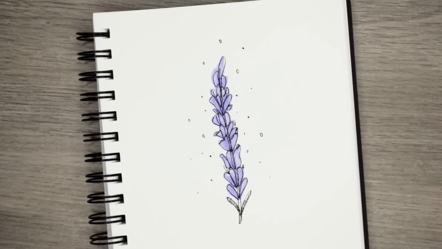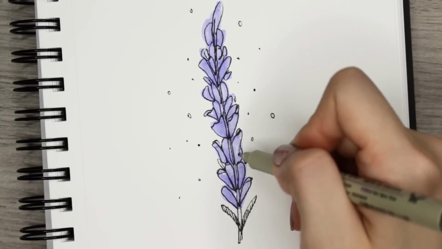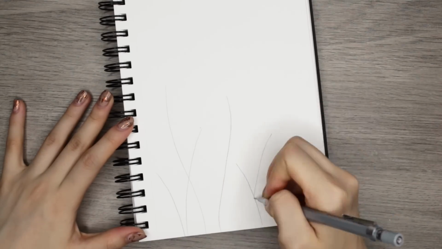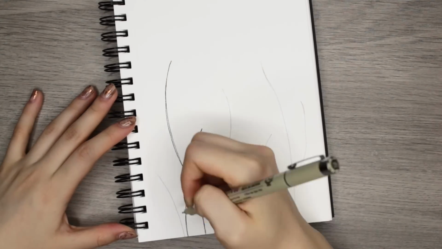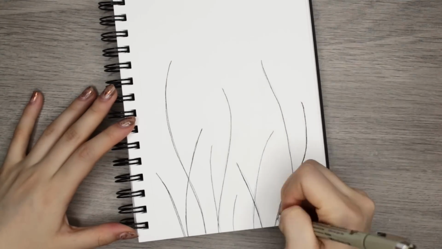I think it just pulls everything together. Oh, and then I also finish it off by adding a couple extra lines and ovals just to make everything look a bit more detailed. Here you'll see a sped up version of pretty much the exact cover page that I did for my May Plan With Me, and you'll see that I did those exact same techniques, starting off with the wavy lines.